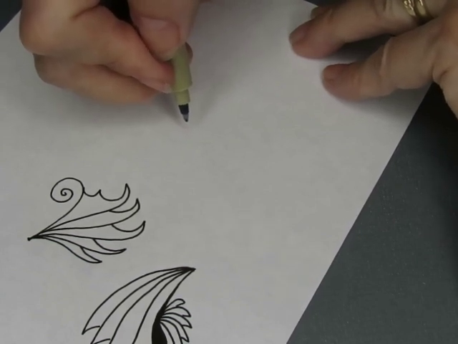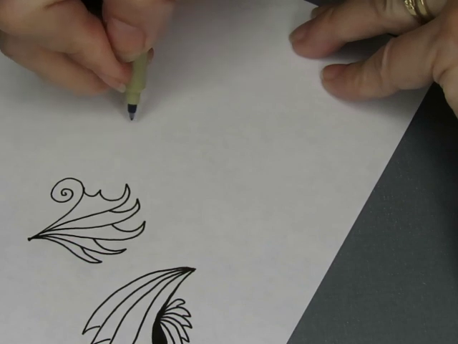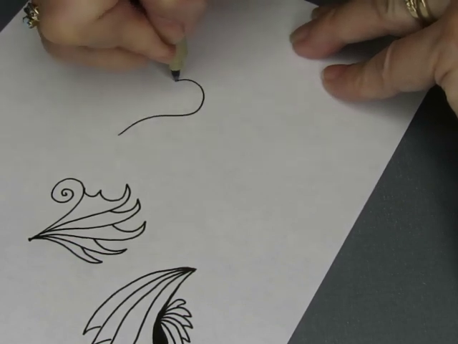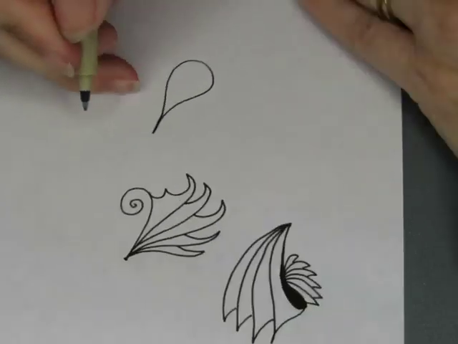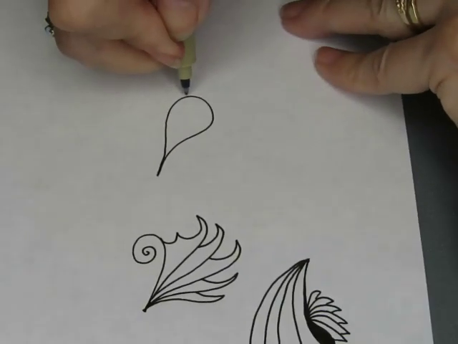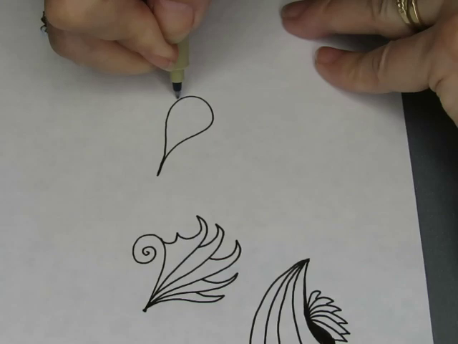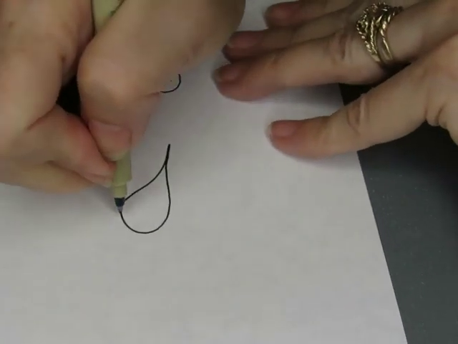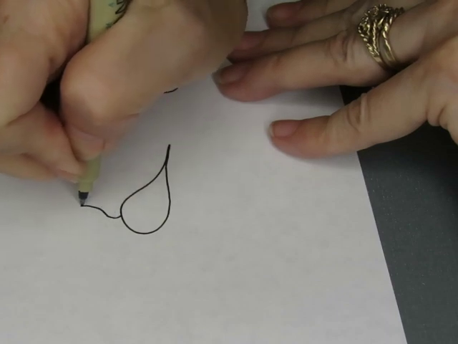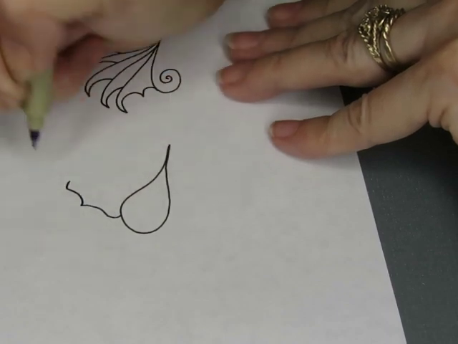Let's start with a teardrop kind of shape. Let's do a bracket coming out like that.